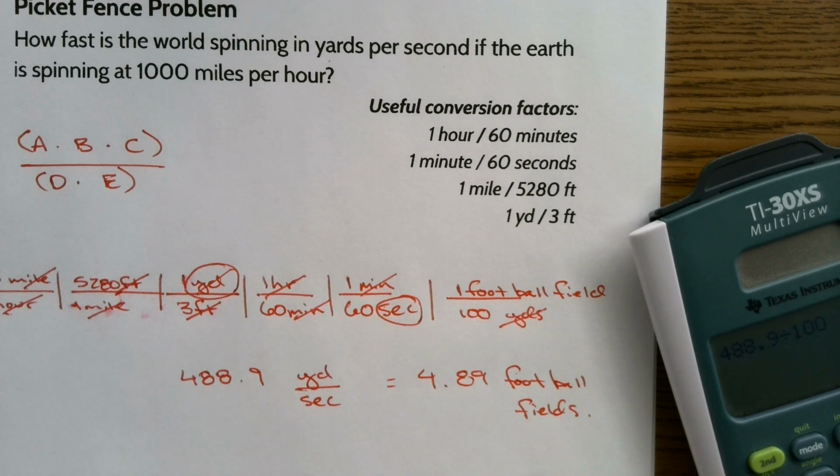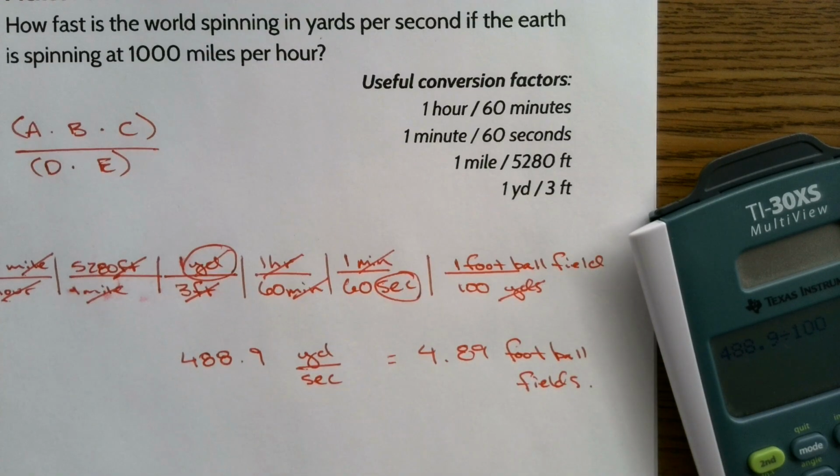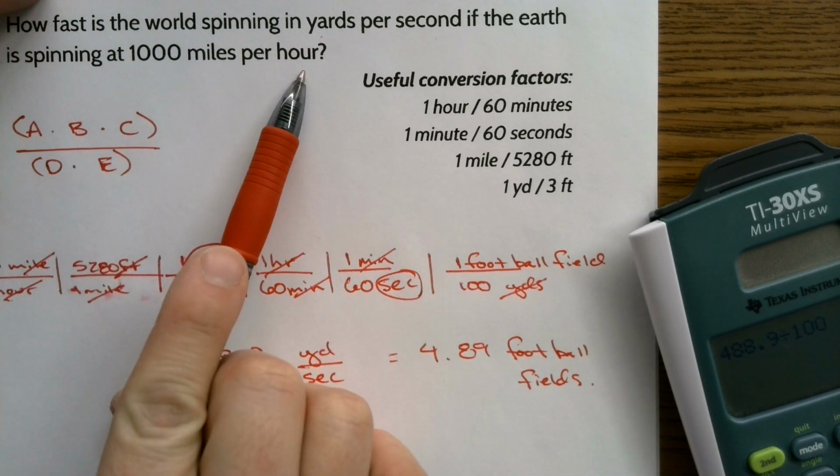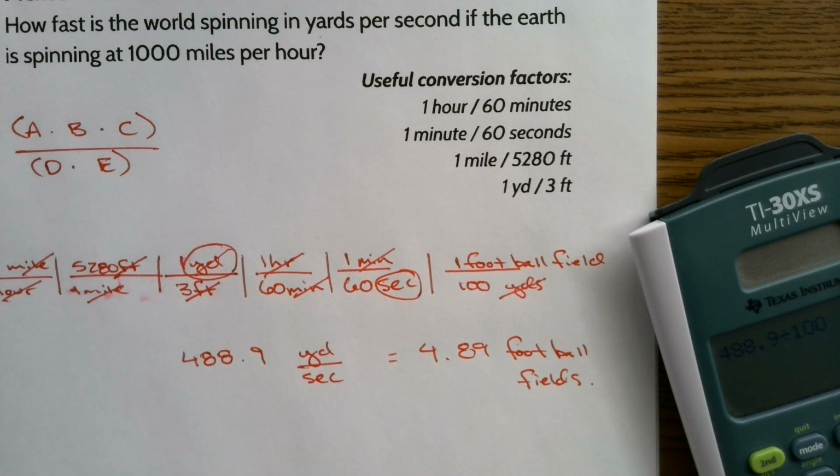I think that's an easier thing for us to conceptualize, because I don't know if many of us can grasp how far 488 yards is, but we all know what a football field looks like. So that's about how fast the Earth is spinning. When we do proportions, a lot of the times we change the units so it's a little bit easier for us to grasp the numbers. For example, 1,000 miles per hour is hard to conceptualize.